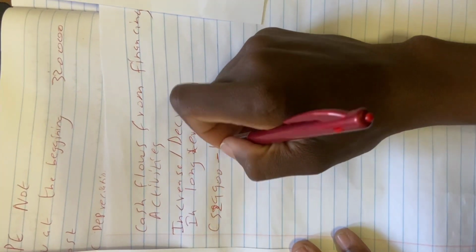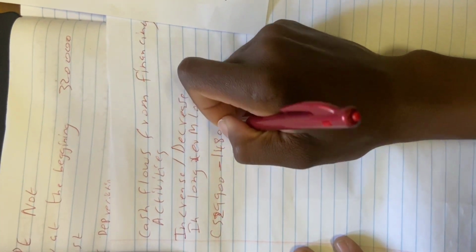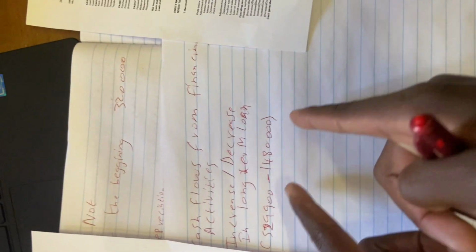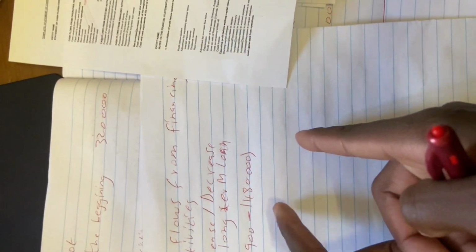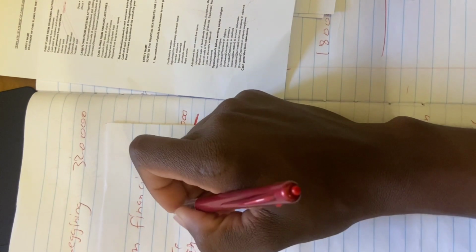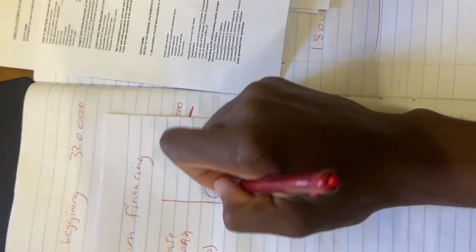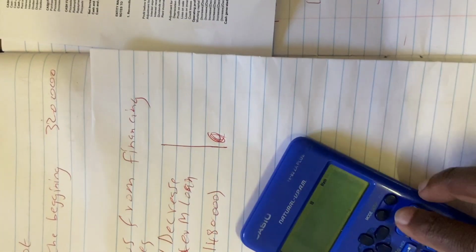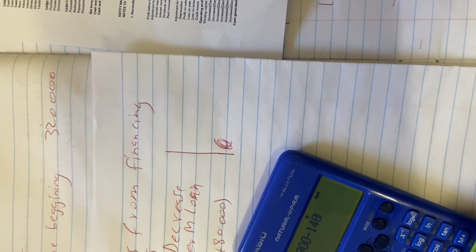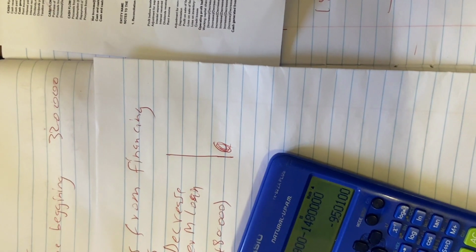You subtract 1,480,000. This is not a repayment. If you check, you obtained more loan. You can take this one and subtract this one, but the answer here has to be an inflow, not an outflow. We subtract 529,900 from 1,480,000 and we are getting 950,100.